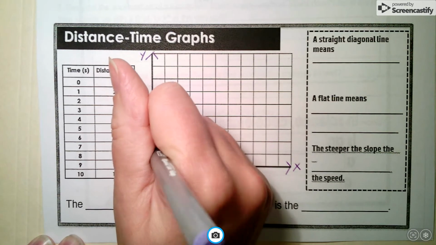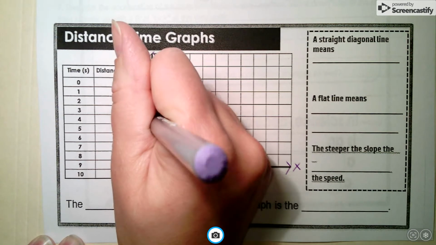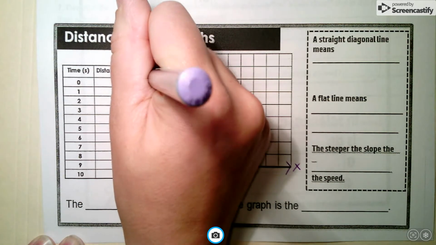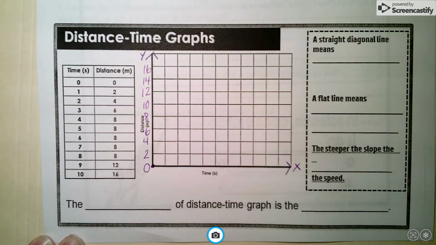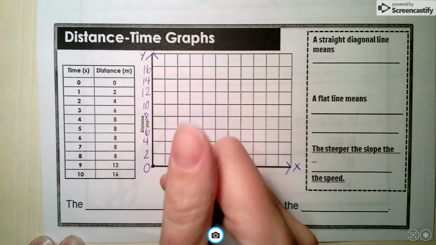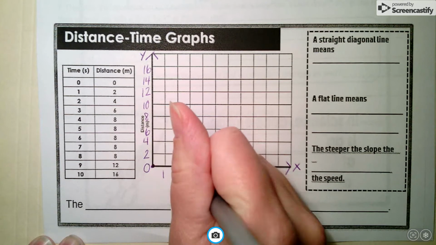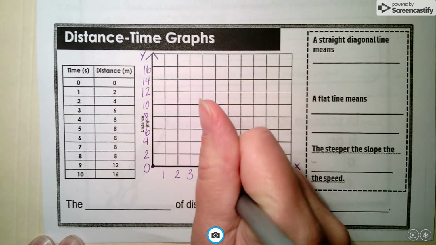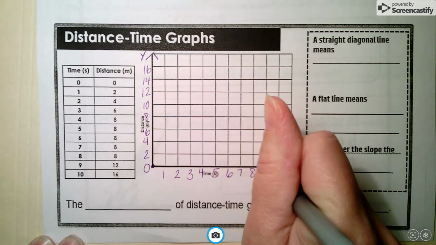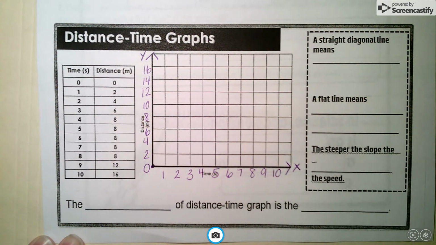So 0, 2, 4, 6, 8, 10, 12, 14, 16. Okay, I also need to make a scale on my x-axis for time. I know I need to go up to 10 seconds. So I can count by ones. 1, 2, 3, 4, 5, 6, 7, 8, 9, 10. Okay, that's better.